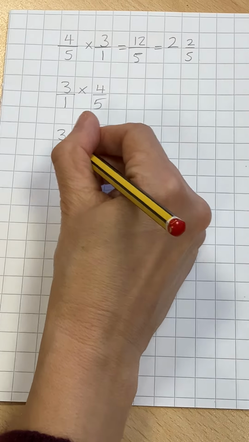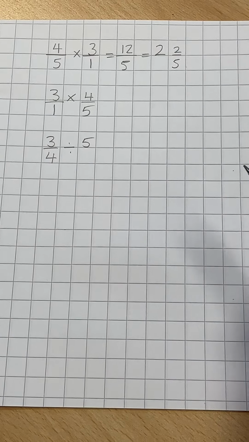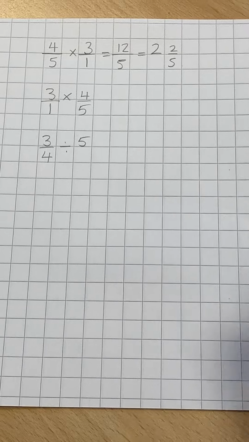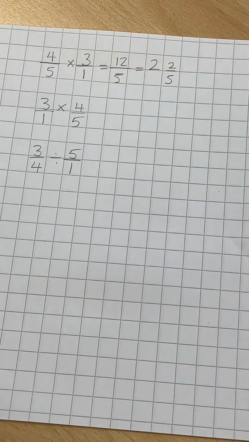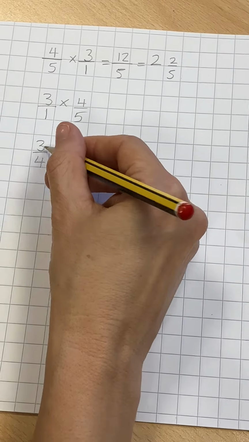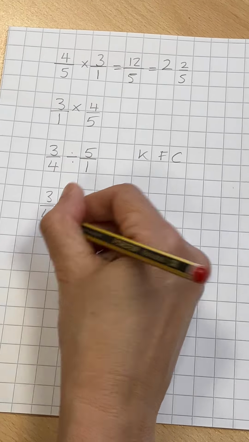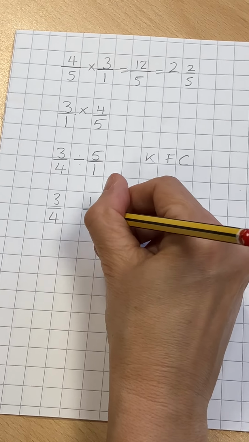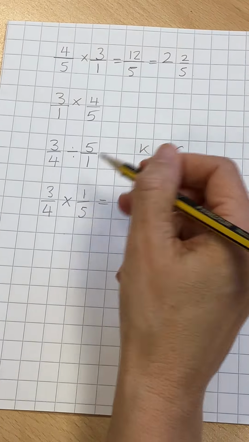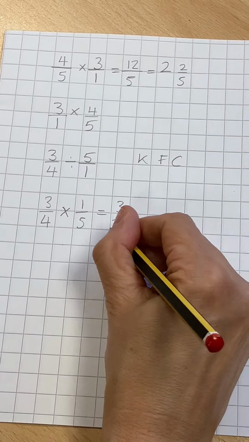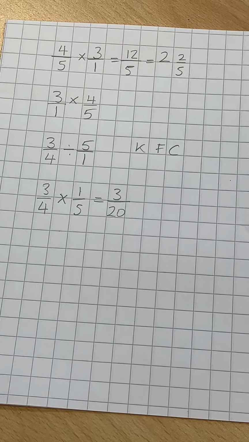Now let's imagine you were asked to do 3/4 divided by 5. Now, in order to do this, you do need to know how to do KFC. But if you know that, again, it's really straightforward. We have to do 5, put it over 1. Now we can carry on and do KFC. So with KFC, we keep, flip, and change. So we keep this as 3/4. We flip this fraction here, so that becomes 1 over 5, and we change our divide to a times, and now we just do it. So 3 times 1 is 3, 4 times 5 is 20. I can't simplify that anymore, so my calculation is complete.